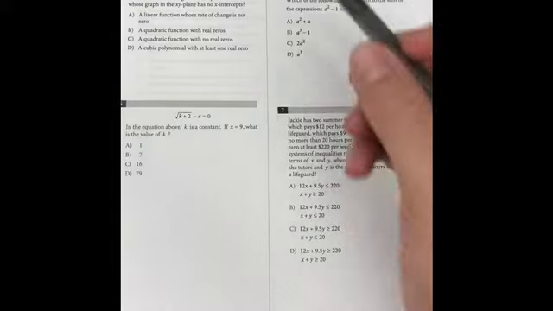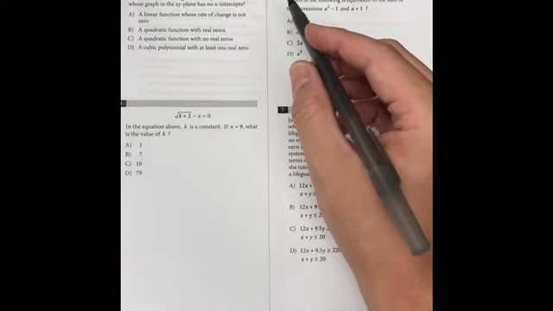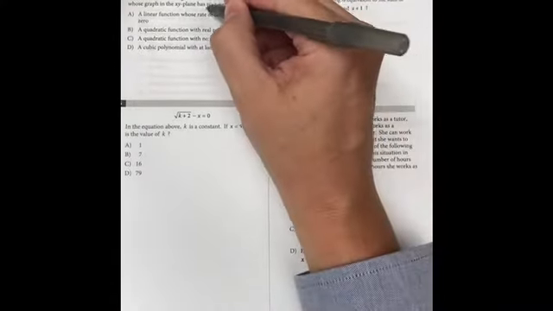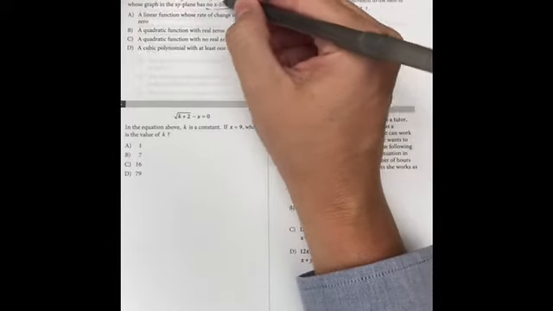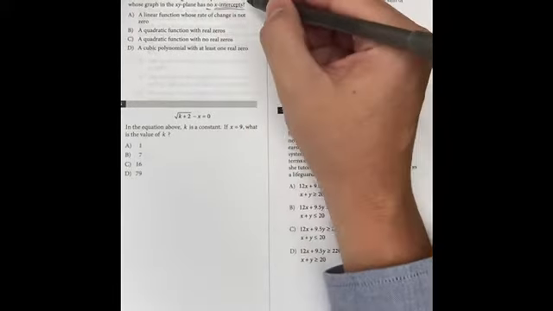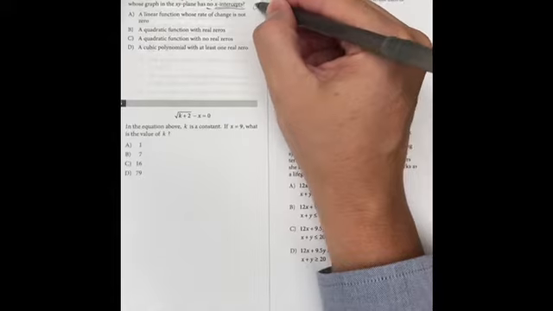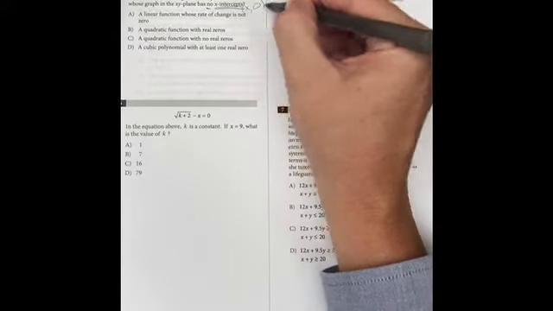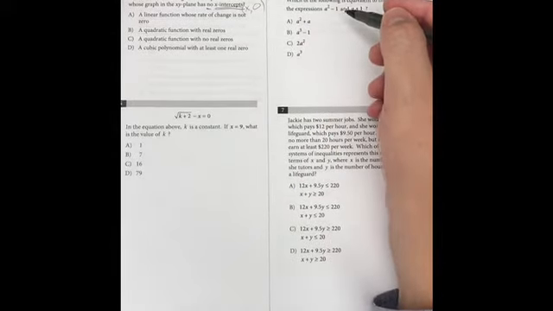Number 4, which of the following is an example of a function whose graph in the xy plane has no x-intercepts. Well, here's another sort of vocab deal. If you don't know what an x-intercept is, it's where y is 0. It's the x value when y is 0.